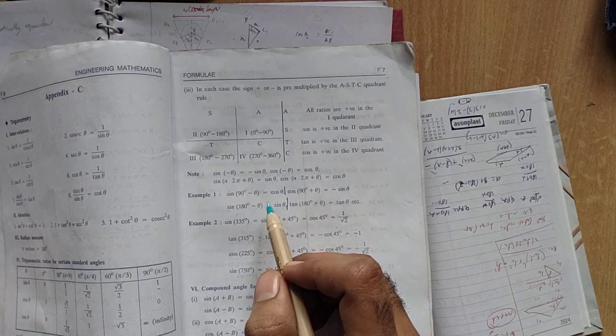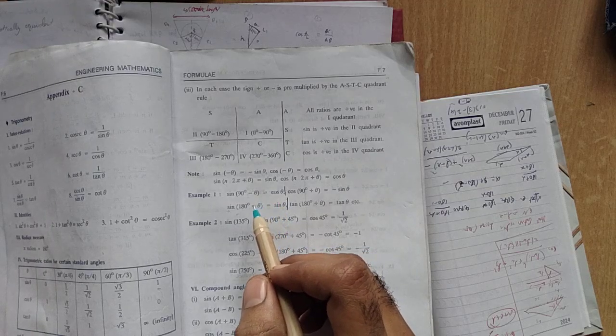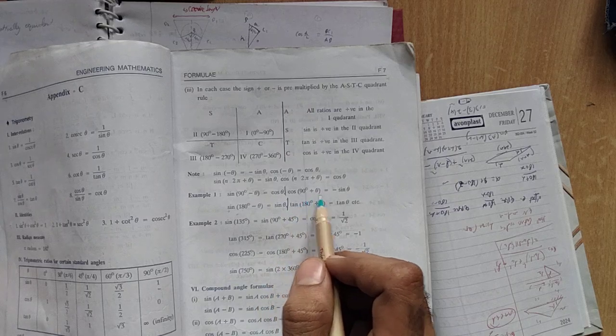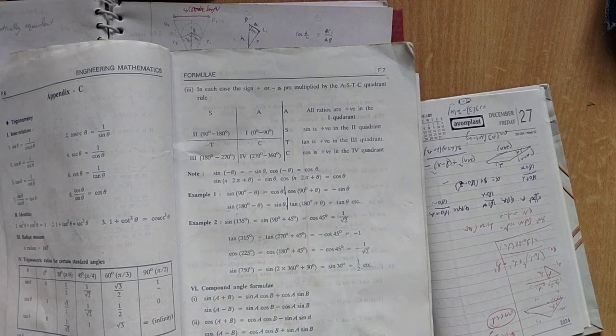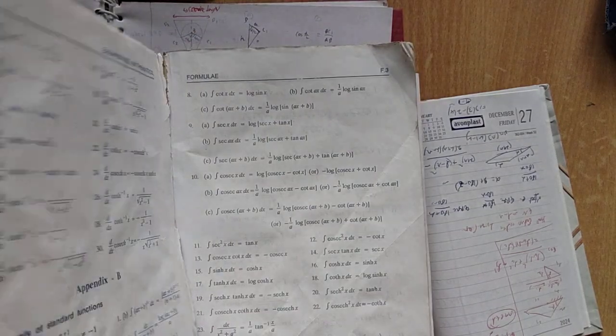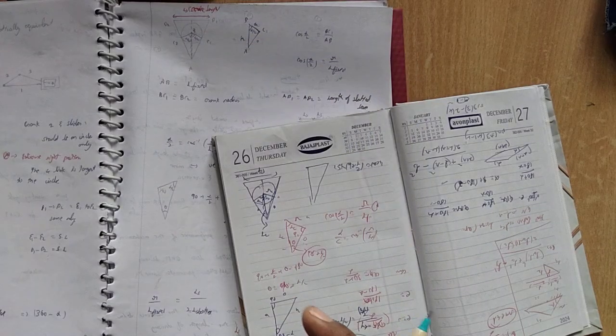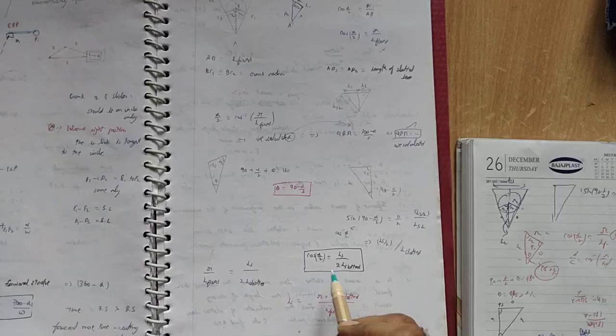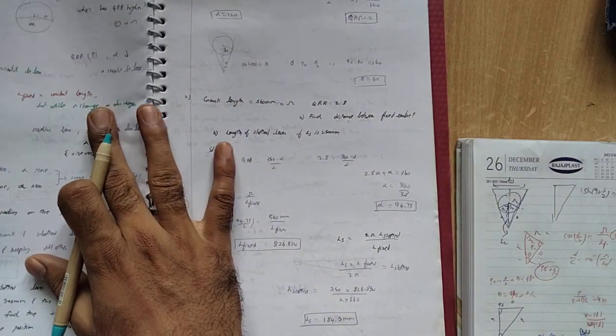So sine of 90 minus alpha divided by 2 is cos alpha by 2. And cos of 90 plus theta equals minus sine theta. I think you are able to understand. So you can just go for the next one.